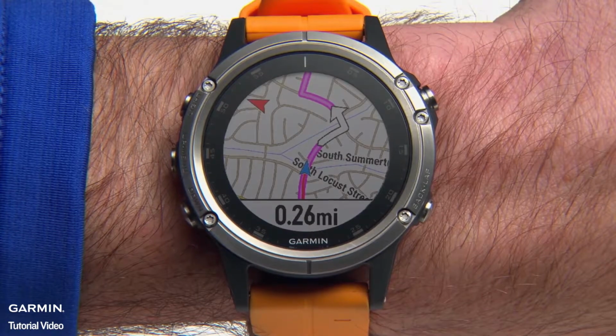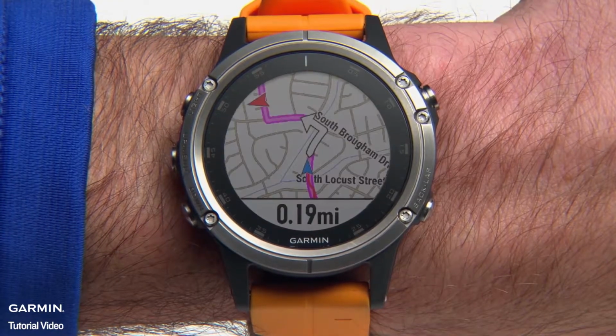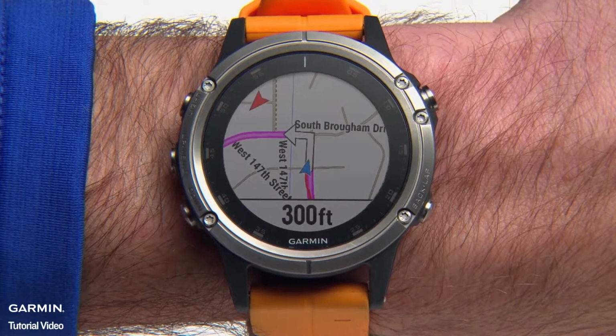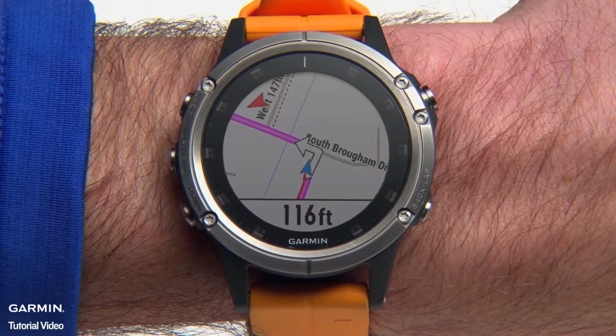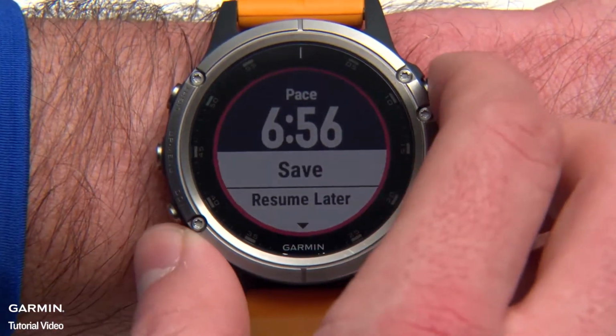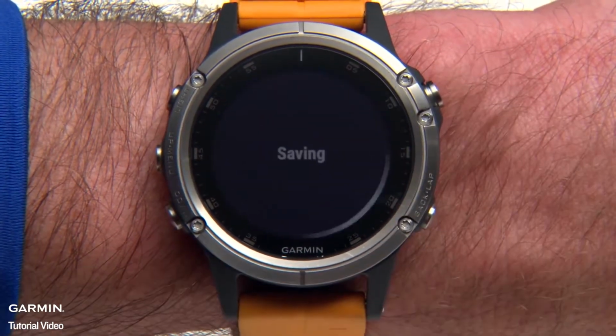As you proceed, your Trendline-enabled watch will guide you along the way. It will beep as you approach each turn and show you the distance to the turn, including a map view. And every activity you log can help improve Trendline's routing algorithm.